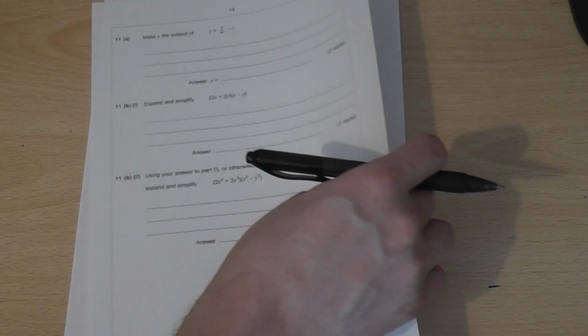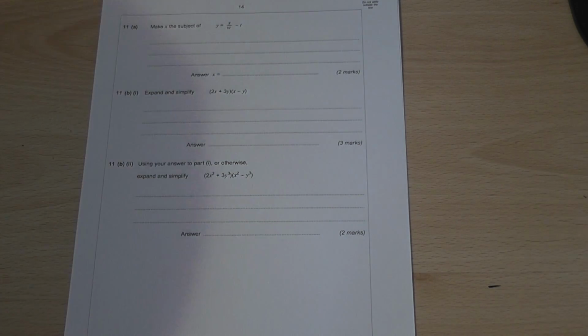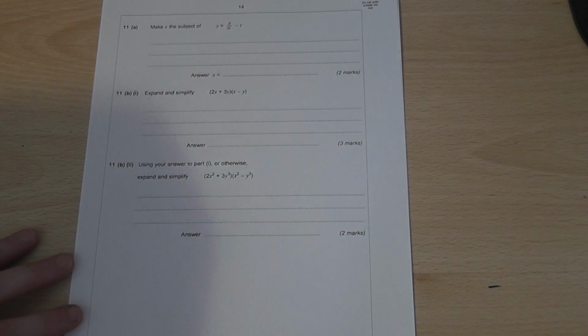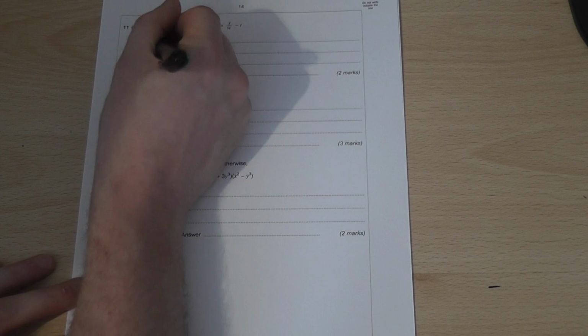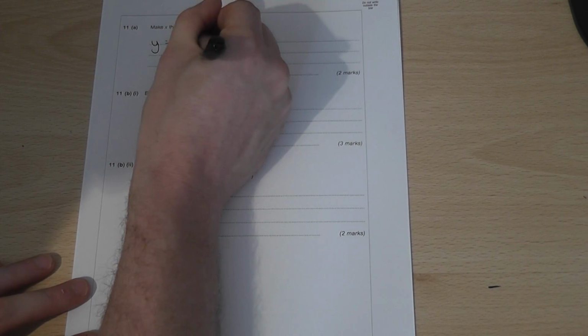We're now pushing on to some of the trickier questions. Rearranging. The trick here, which is to make x the subject, is to treat this like a normal equation. I want to get x by itself. So I've got y equals x over w minus t.